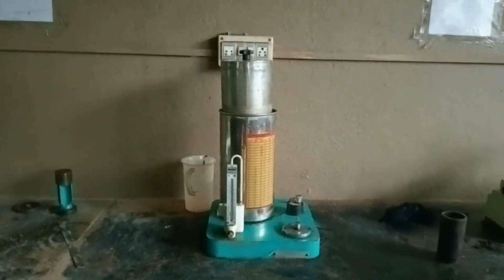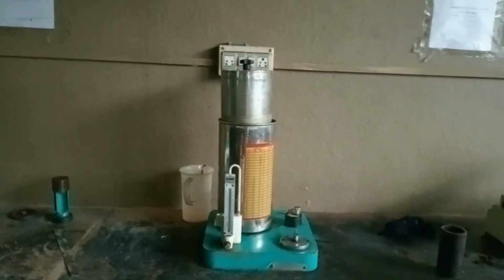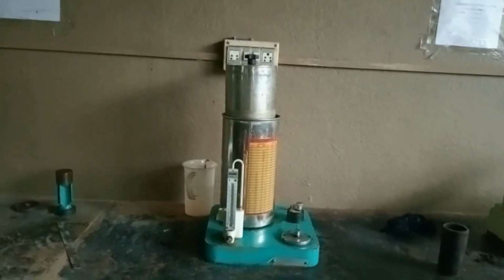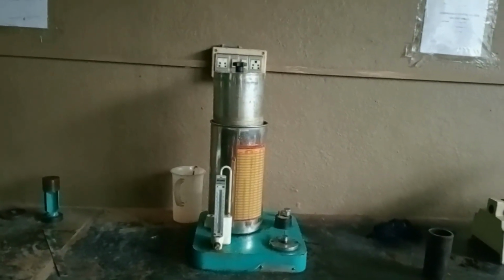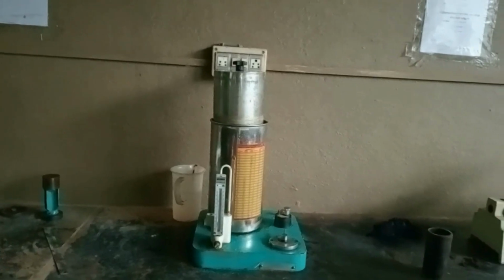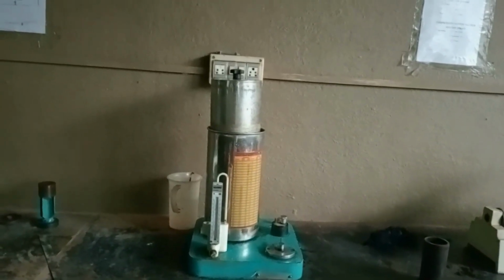Next experiment is the permeability test. The aim of this experiment is to find the permeability of foundry sand. So now I would like to give a brief introduction of this experiment. The purpose of conducting this experiment is to find the permeability of that sand.